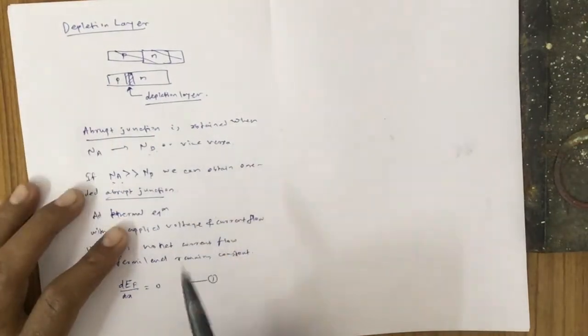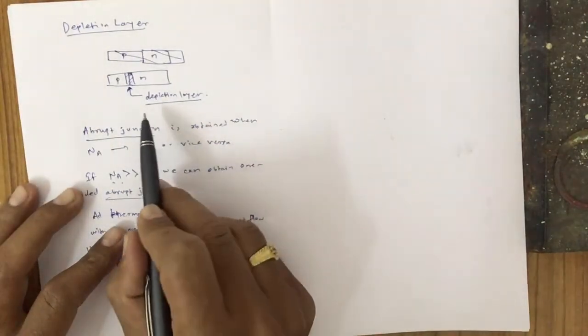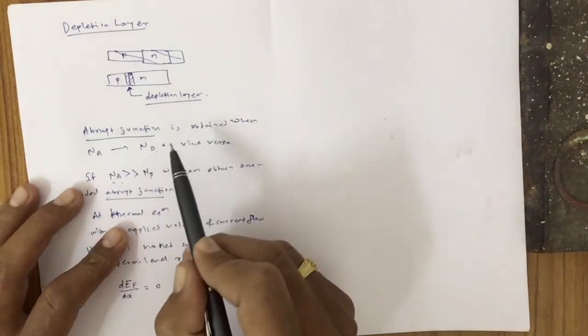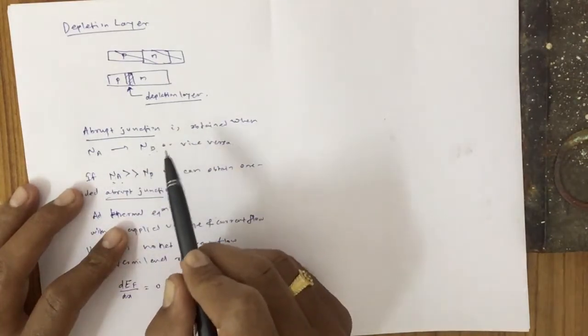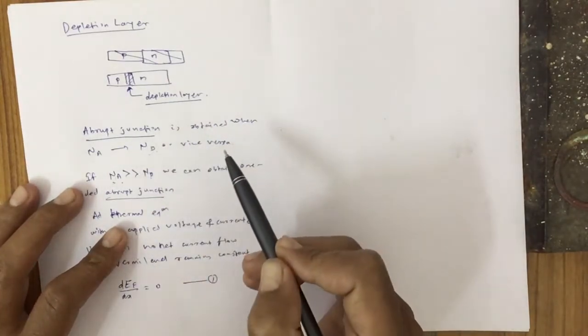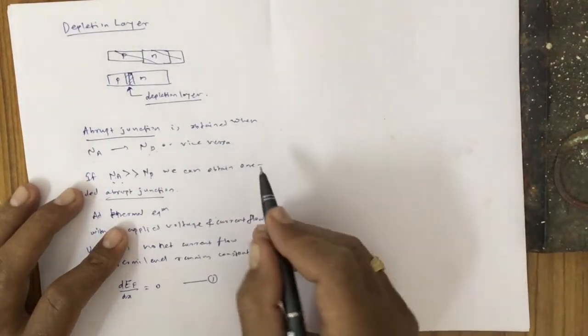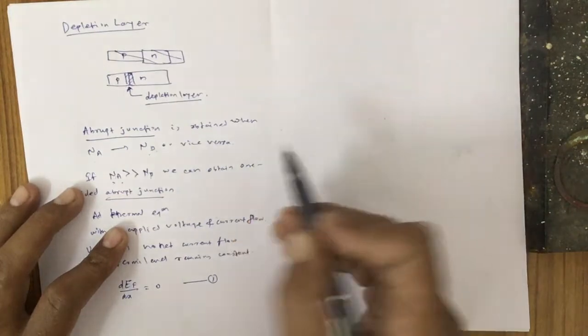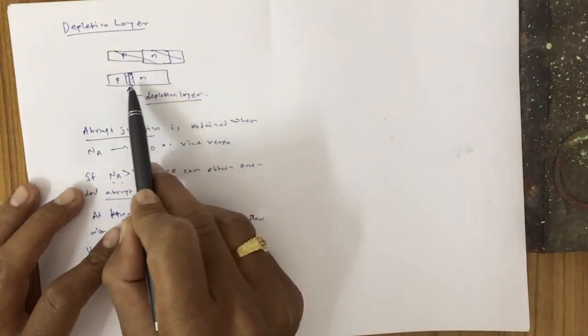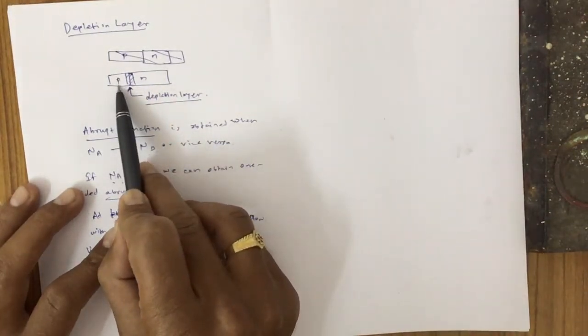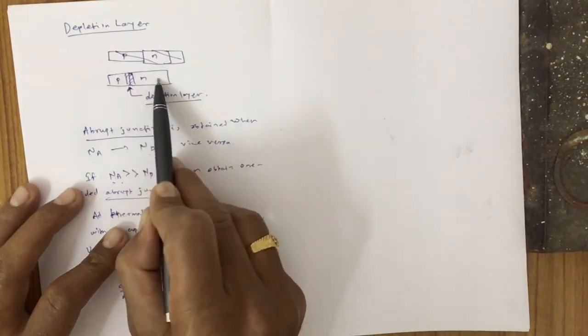Now, when we introduce impurities, we are trying to change the impurity concentrations in a semiconductor, and if it changes abruptly, suppose there are acceptor impurities on one side and donor impurities on the other side.